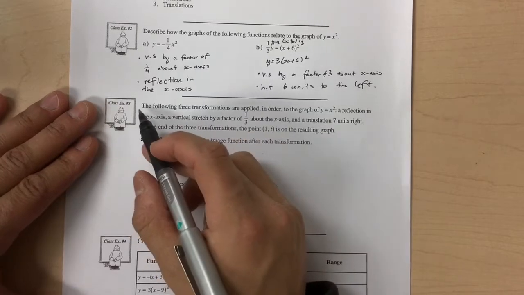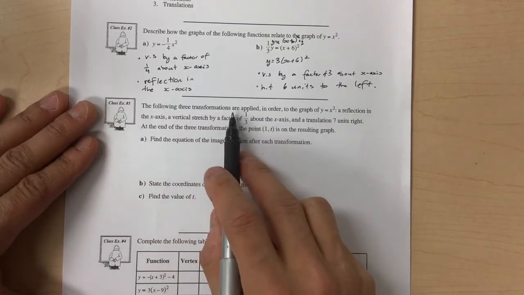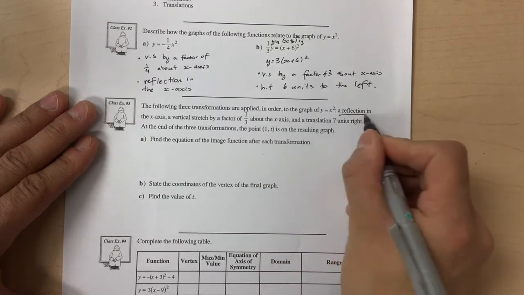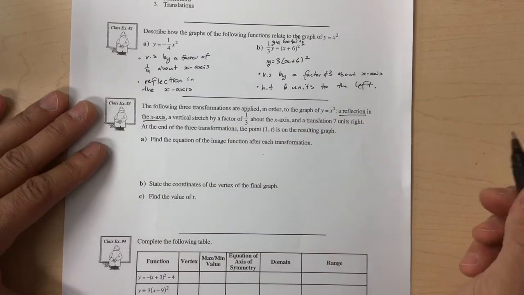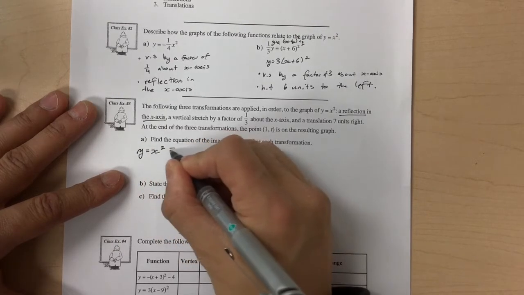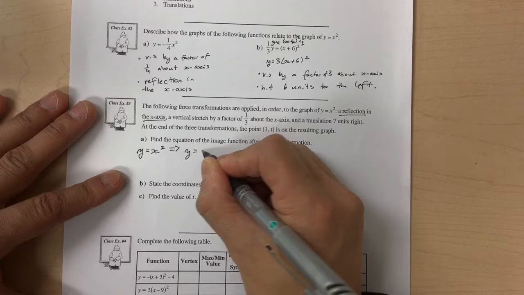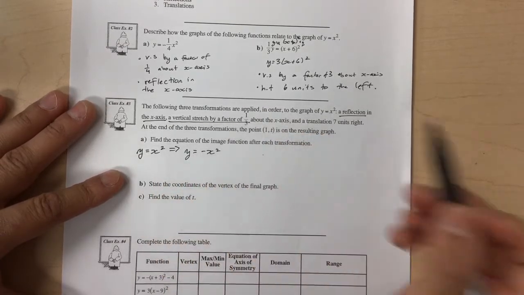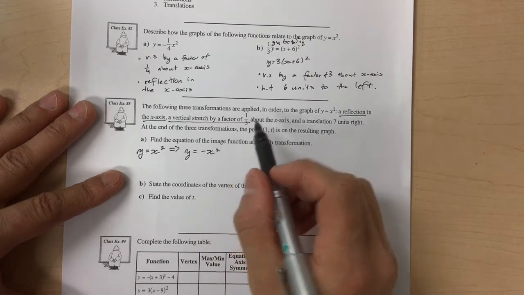In class example number 3, I have 3 transformations that are applied in this order to y equals x squared. First of all, I have a reflection in the x-axis. So I go from y is equal to x squared to y is equal to negative x squared. Next, I have a vertical stretch by a factor of 1/3.